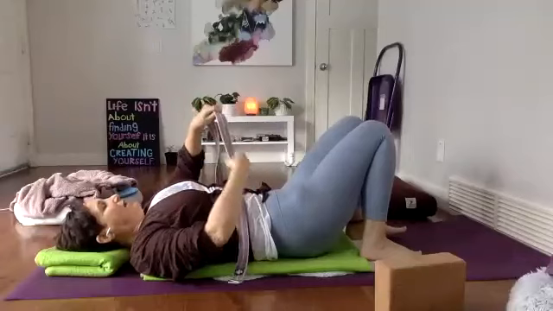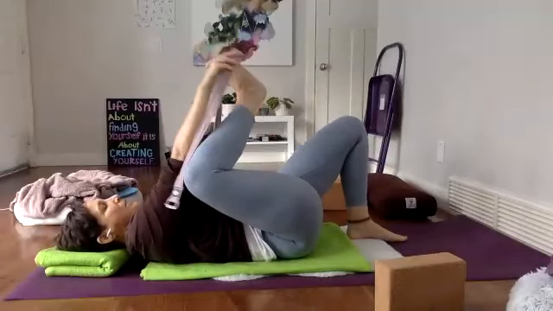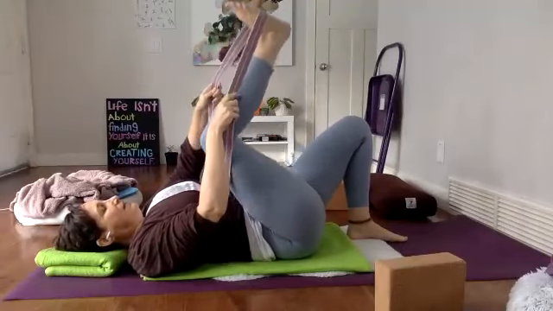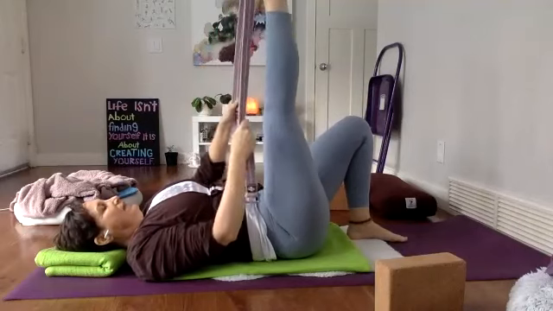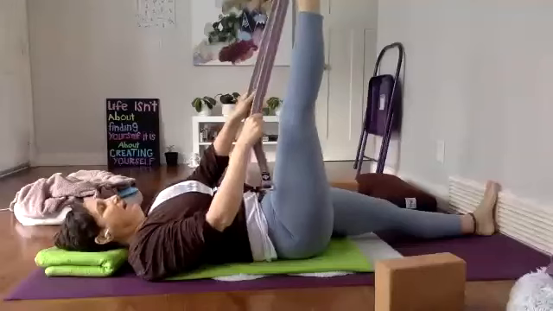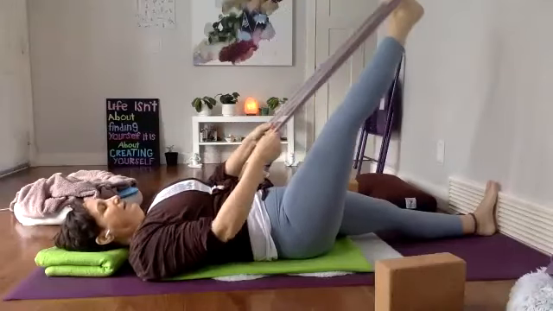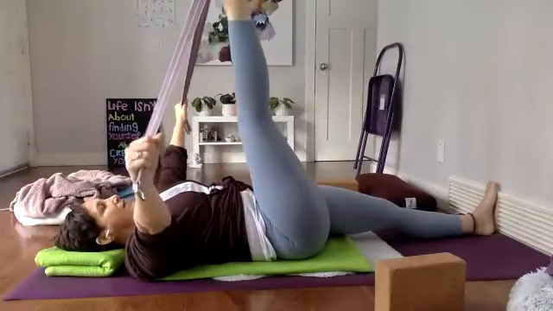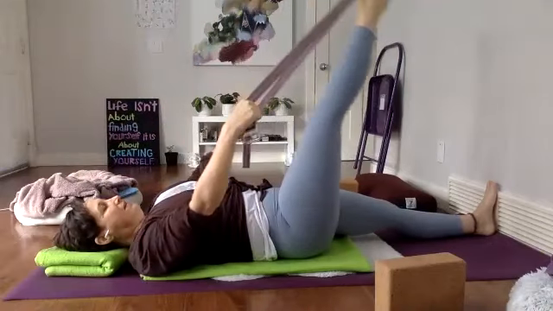And we'll start with the right knee in. I'm going to place the strap over the center of the foot and extend the leg up. Left leg can stay bent or it can go straight, whatever feels good for you right here and now. And I'm just going to let this leg move in and out. So I'll hold on to the ends of the strap. This is just kind of fun.